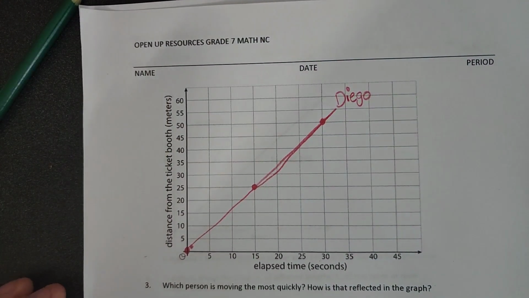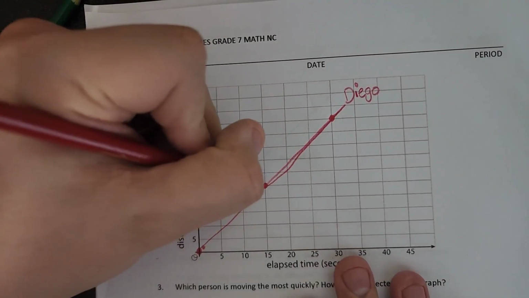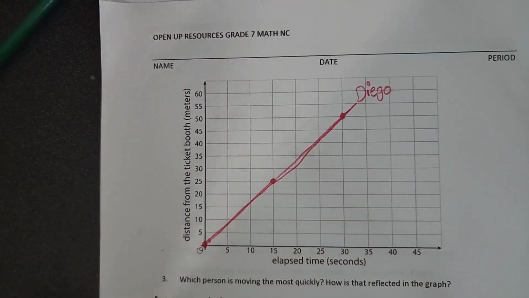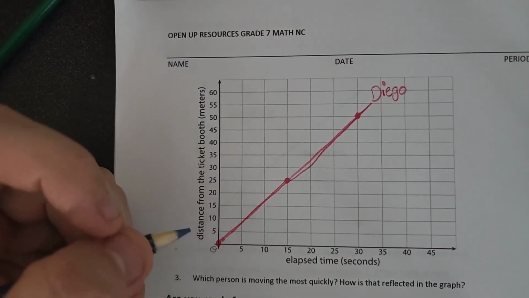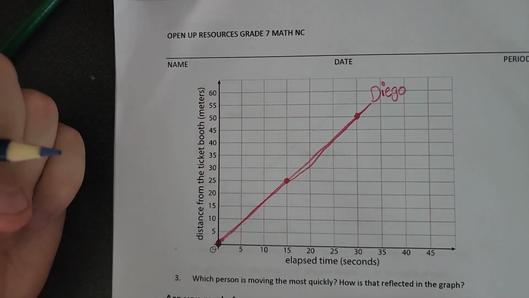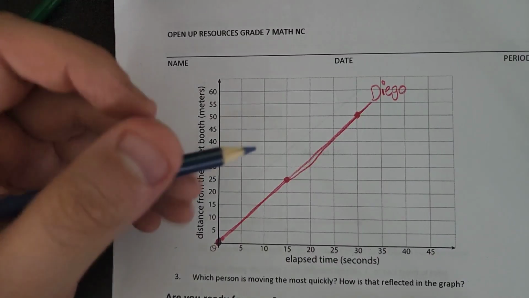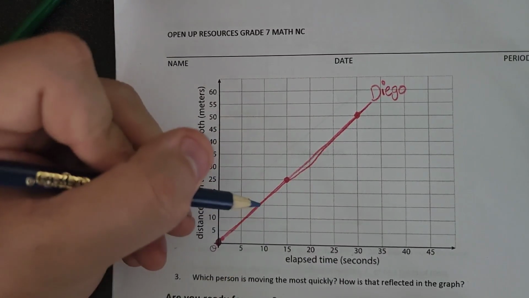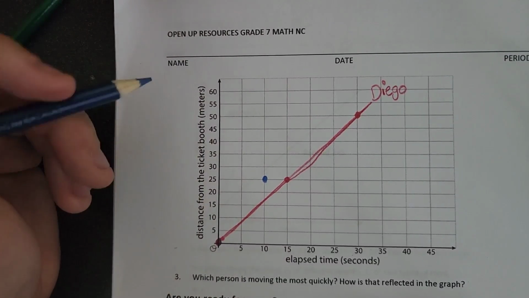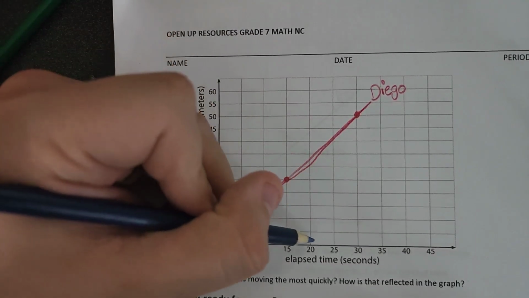Now, if you got stuck before we did this, I want you to pause the video and graph Lynn's and May's. Awesome. Okay, so we just did Diego, so we're going to need another color for Lynn. Where did Lynn start? Yeah, 0. So we're just going to color over it, right? At 10 seconds, where were they? 25. So 10, 25. Okay? And then at 20 seconds, they were at 50.